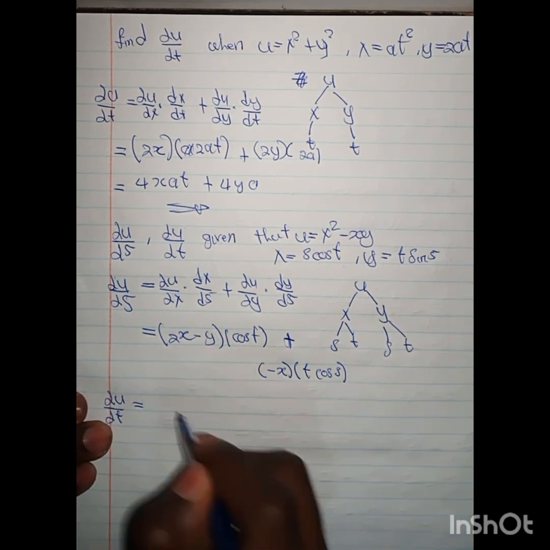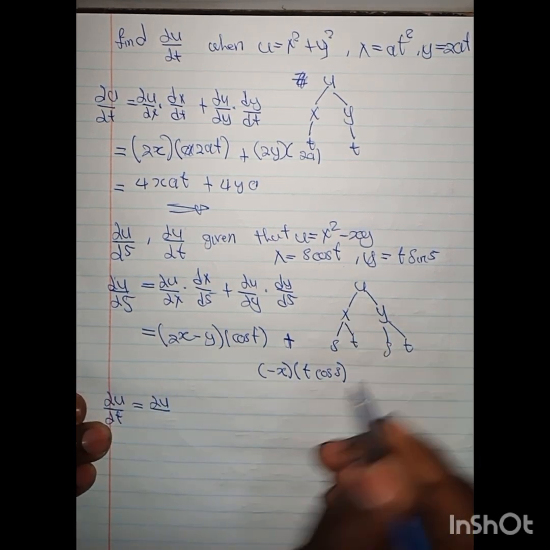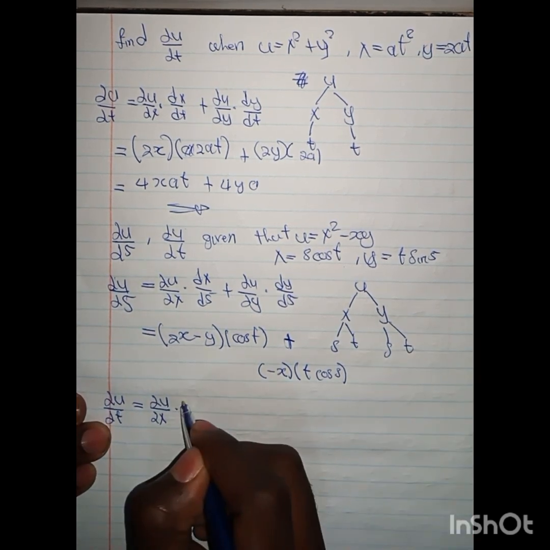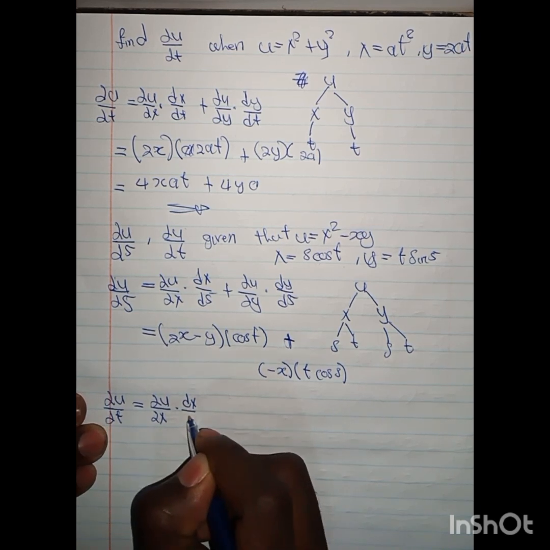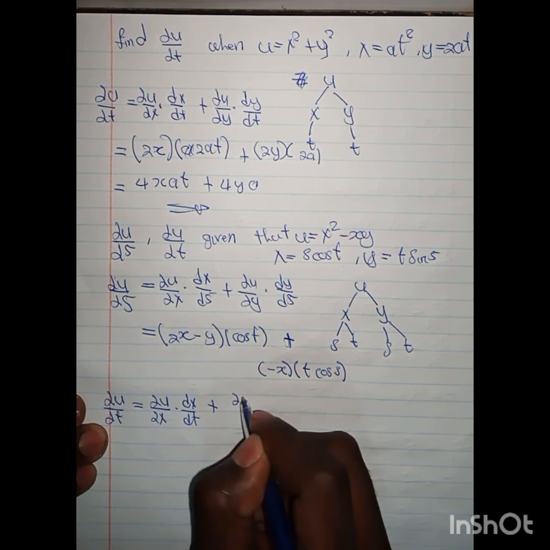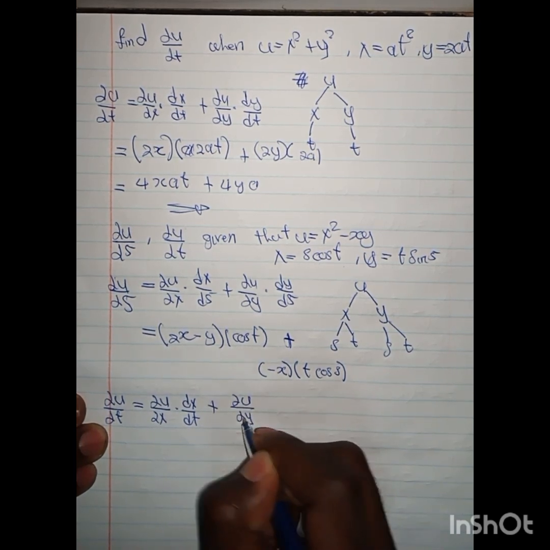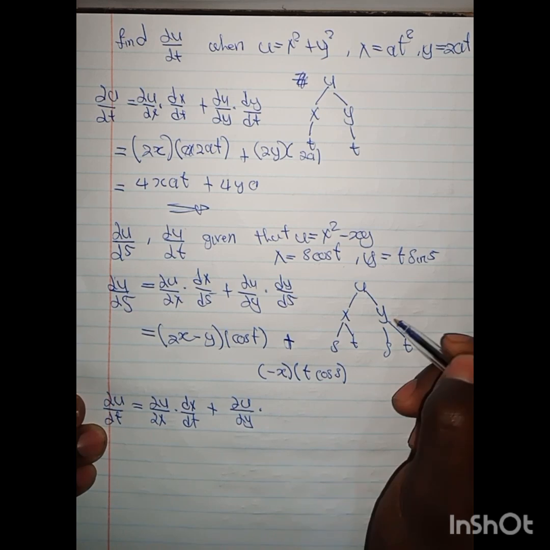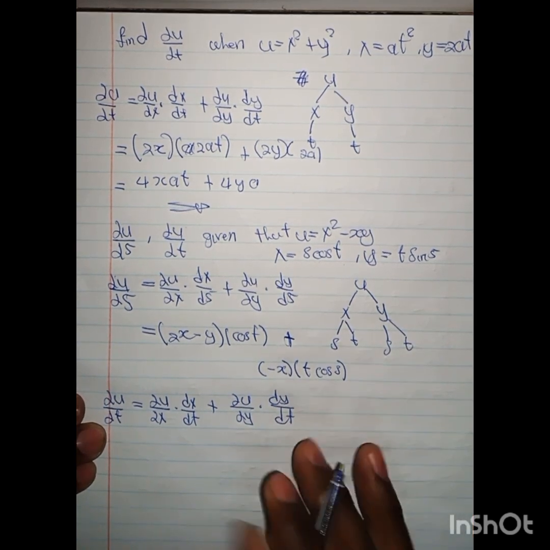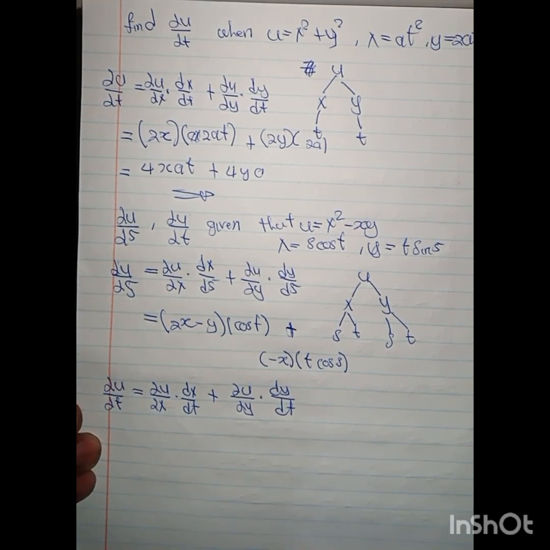Then it means we are going to have du/dx multiplied by dx/dt, plus du/dy multiplied by dy/dt, like that.